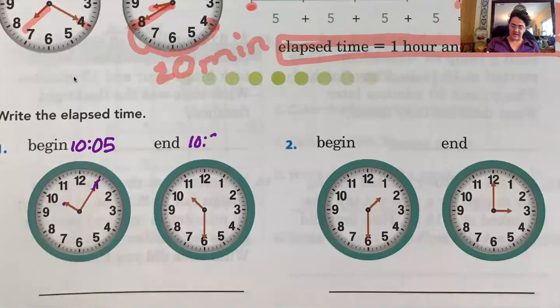How much time passes from 10:05 to 10:30? Can you count that out for me, Sierra? We're at 10:05. Here's 5, 10, 15, 20, 25. How much time has passed? 25 minutes. Excellent work.